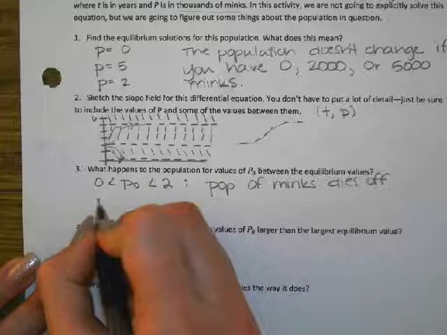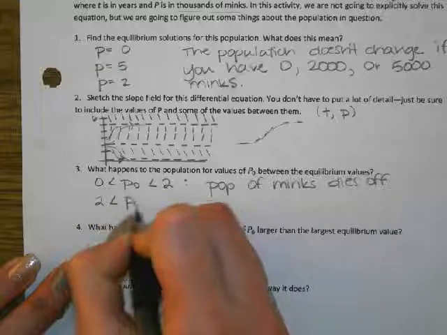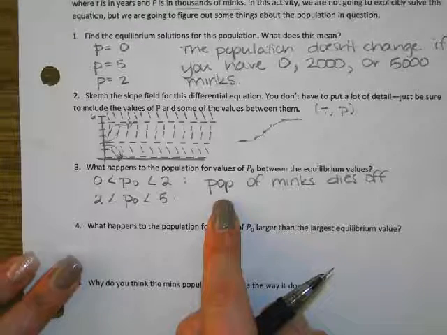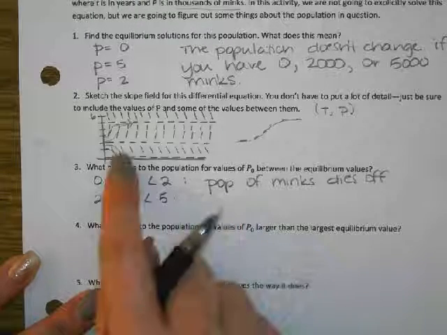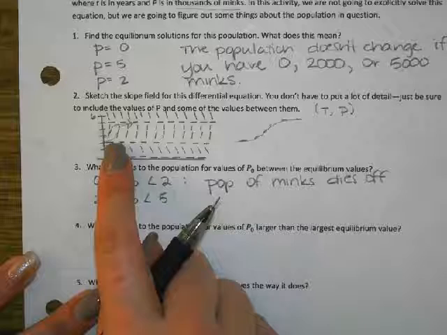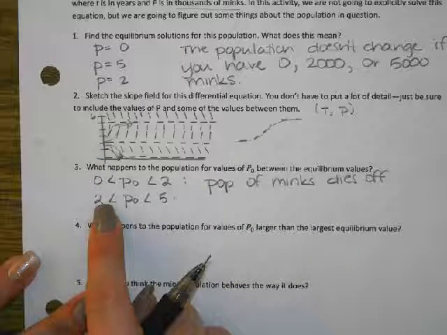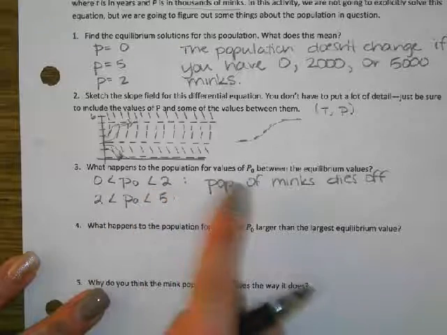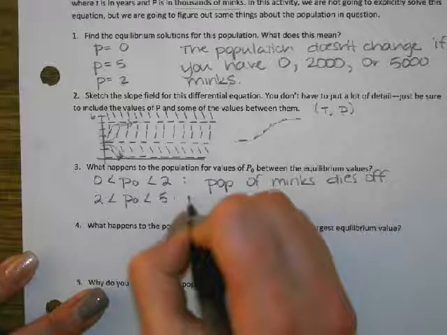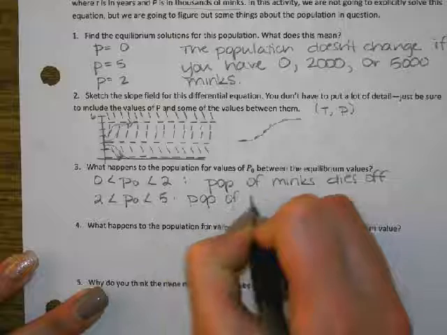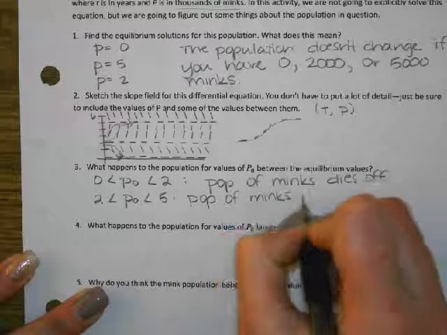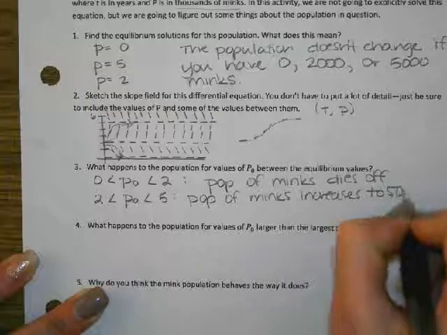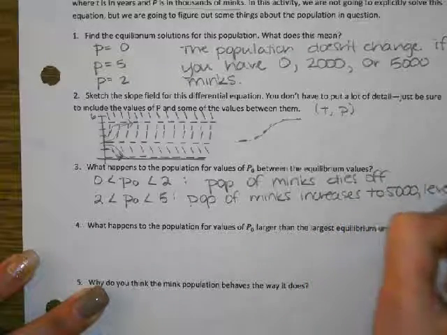So if we say that our initial value is between 2,000 and 5,000 minks, what happens to the population of minks? Does it stay at 2,000 or does it stay at 3,000? No, it increases to 5,000 and then it levels off. So the population of minks increases to 5,000 and then levels off. Okay?